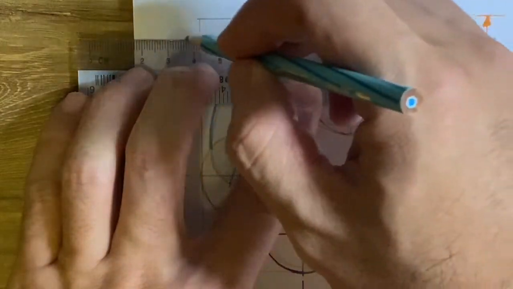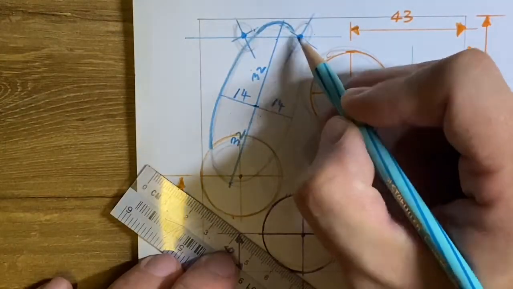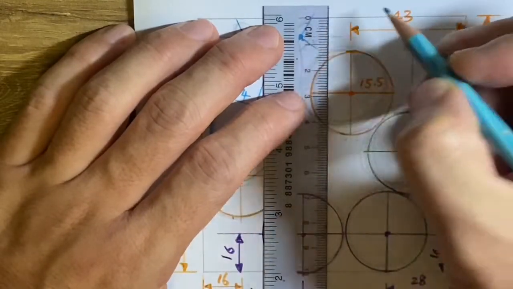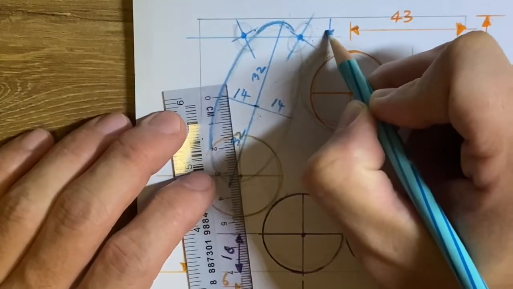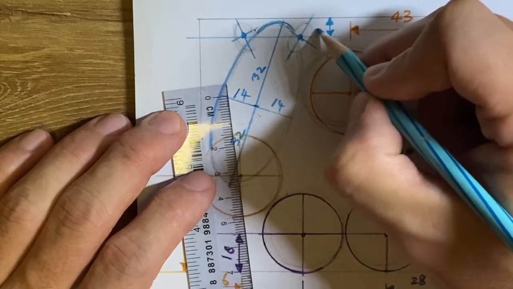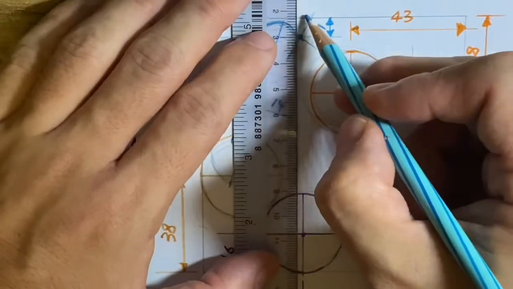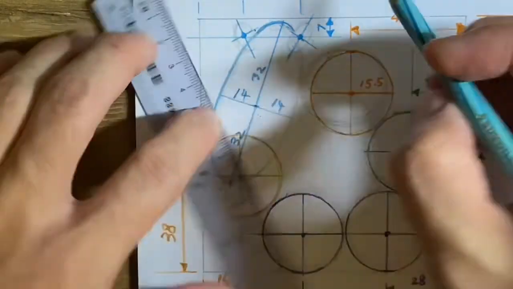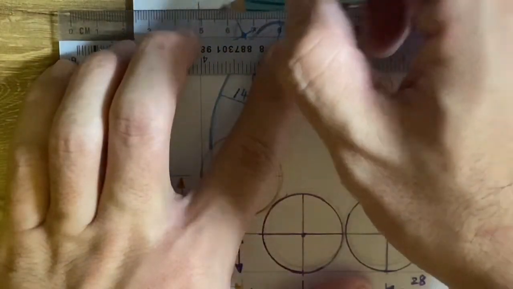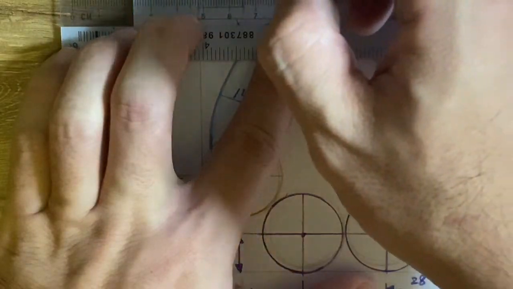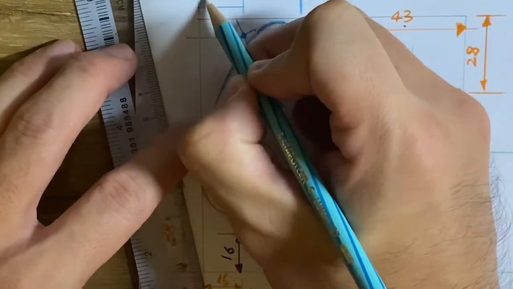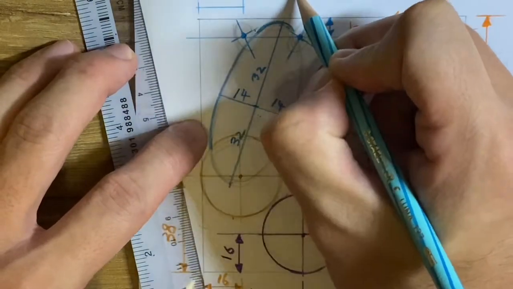Okay, let me locate the center of this. This is at approximately 7, right? And the location of this from the edge.